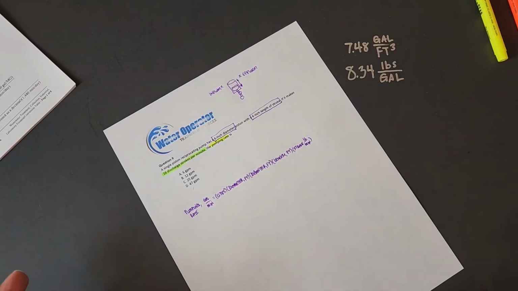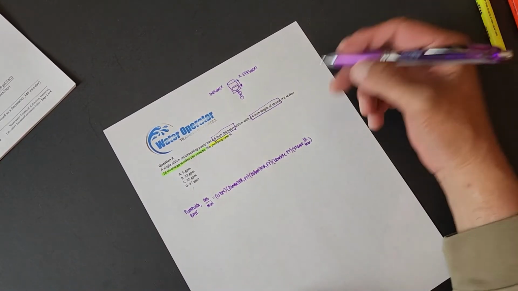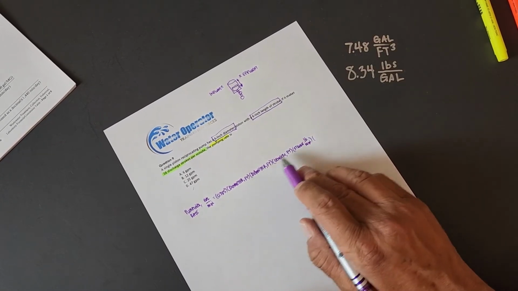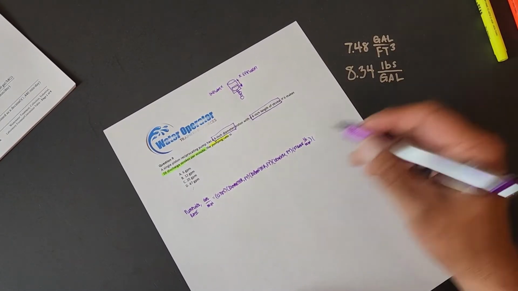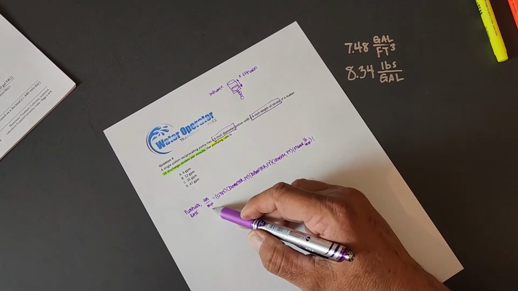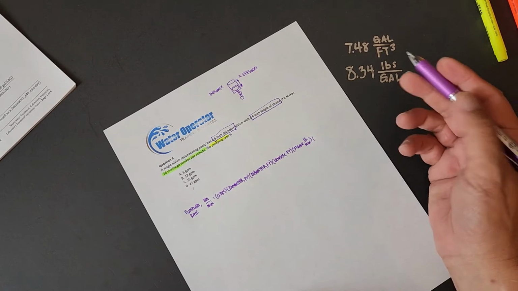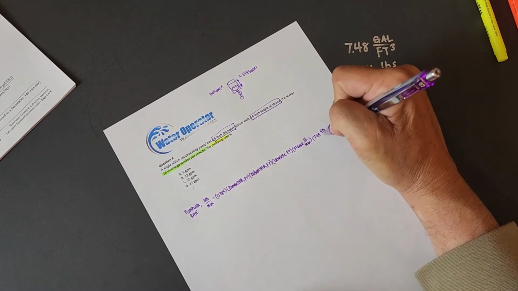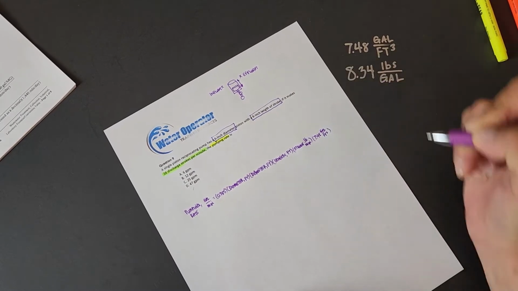And because we're looking for gallons, we want our conversion 7.48 gallons per cubic foot, because look at this, 1, 2, 3, we're looking for cubic feet also. We want to eliminate that because a foot unit of measure is not in the final unit of measure that we're looking for. 7.48 gallons per cubic foot.